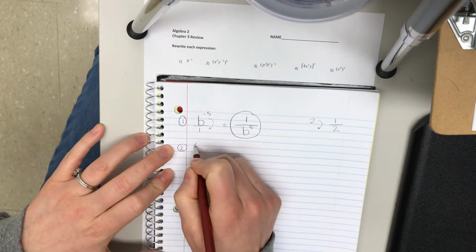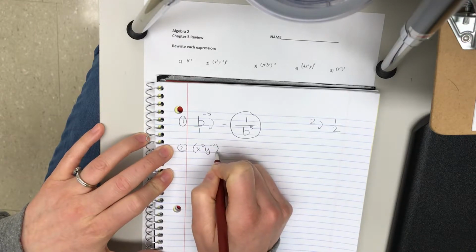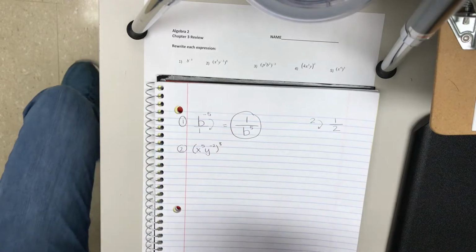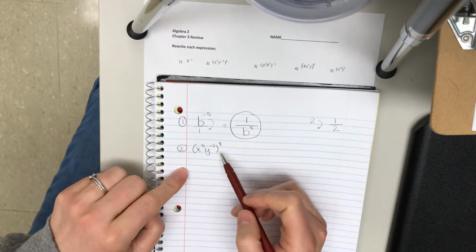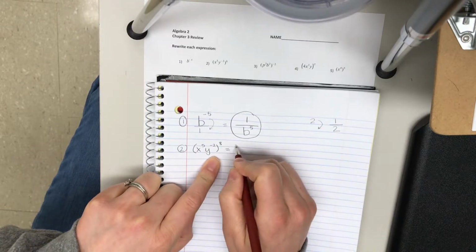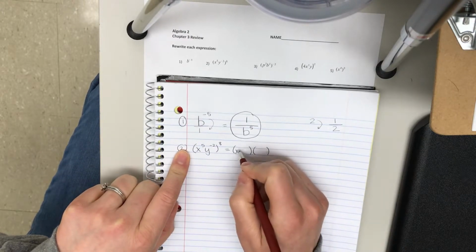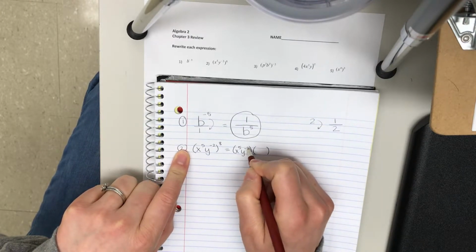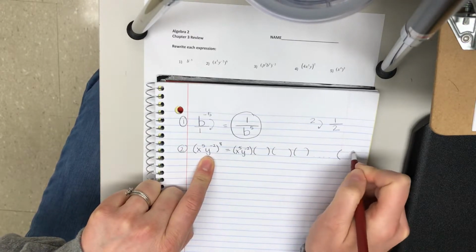Question number 2, in parentheses, x to the fifth times y to the negative second, all raised to the 8th power. So the fact that that 8 is outside the parentheses means it counts for both. Technically, and I'm not going to rewrite all of it, but it would be like rewriting this exact parenthesis a total of 8 times, okay?